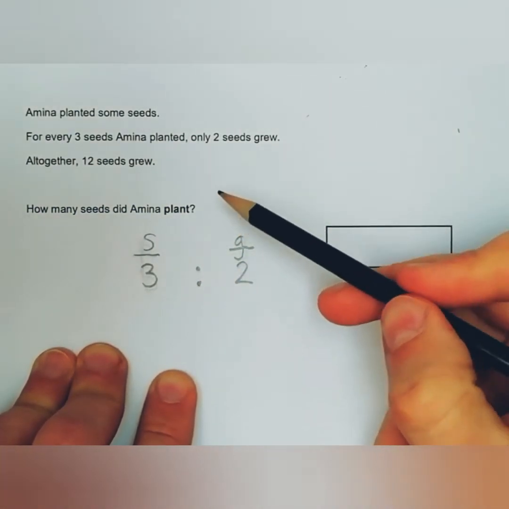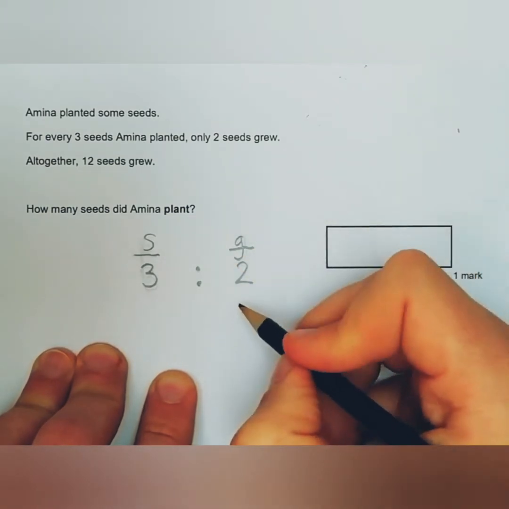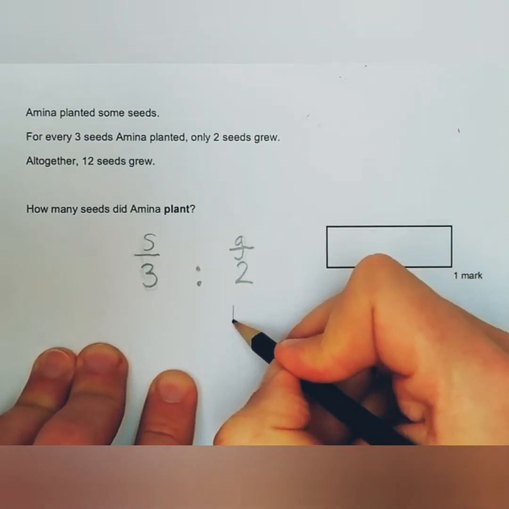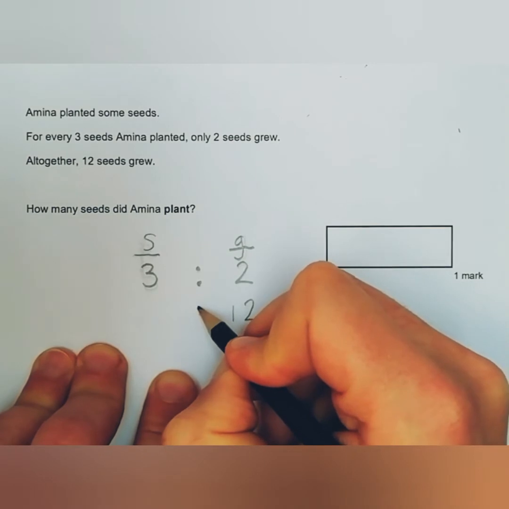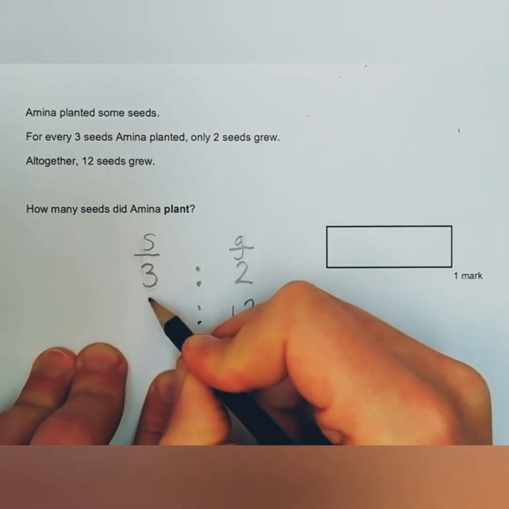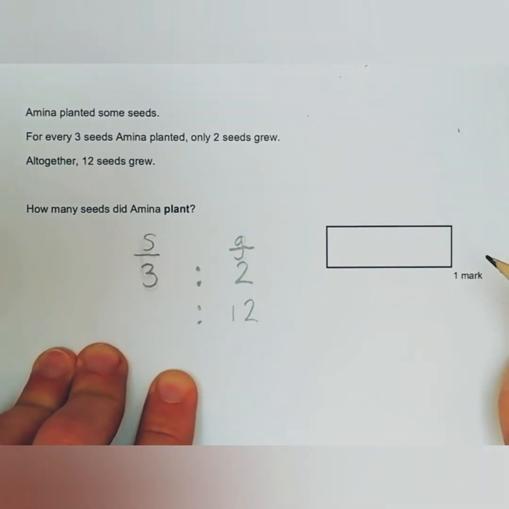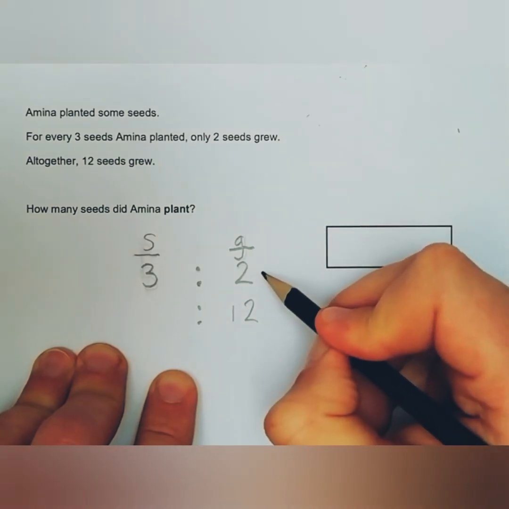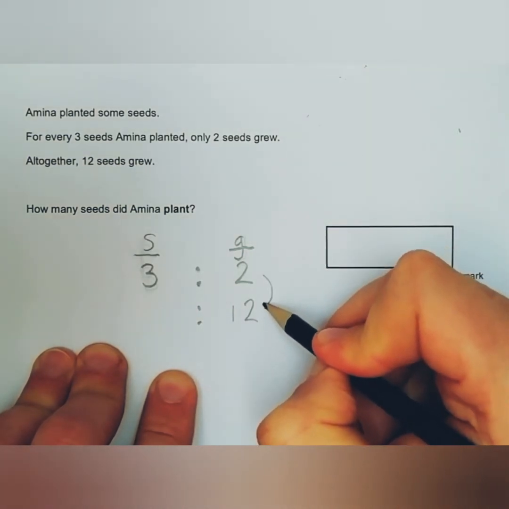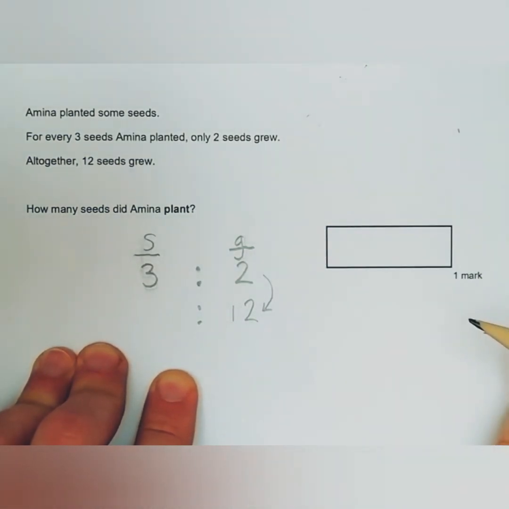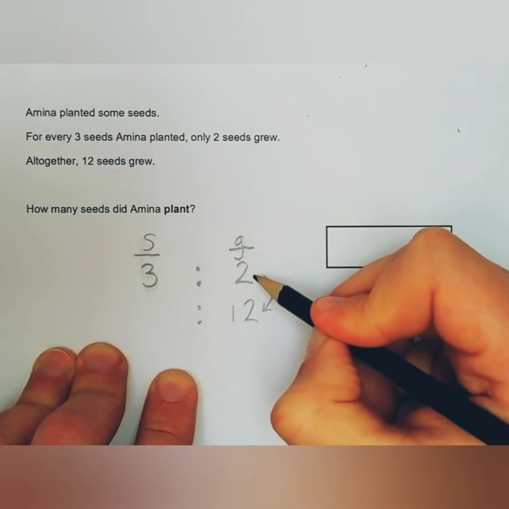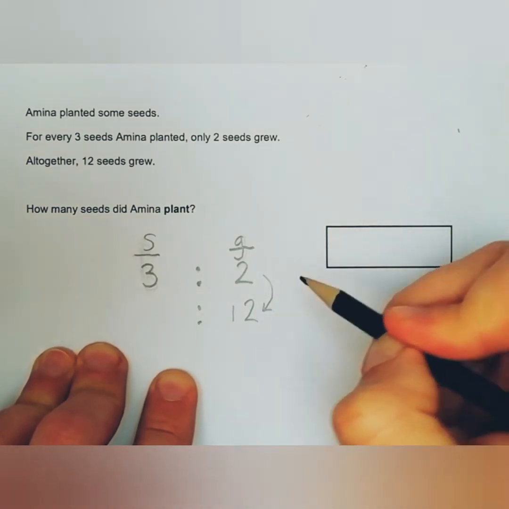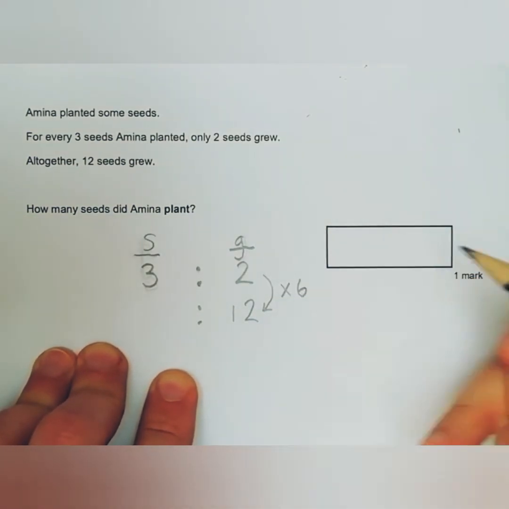Now we're told that altogether 12 seeds grew. So under G for grew, I'm going to write 12. And I've been asked how many seeds must have been planted. Now, one way I can do that is to look at the change that's taken place from 2 to 12. And remember, in ratio, we never use addition or subtraction, we use multiplication or division. So this 2 has been multiplied by 6 to become 12.